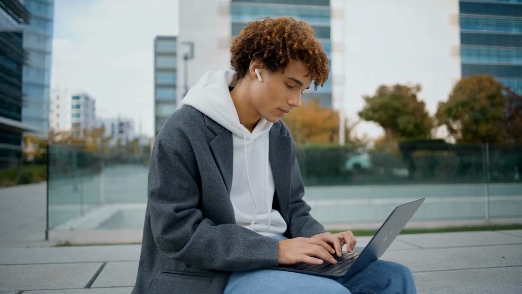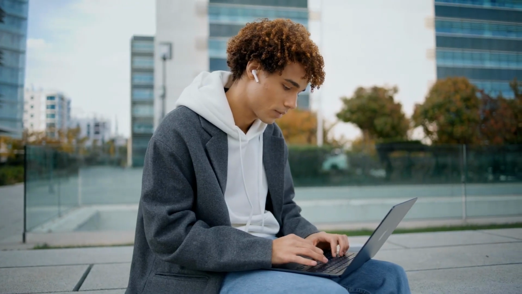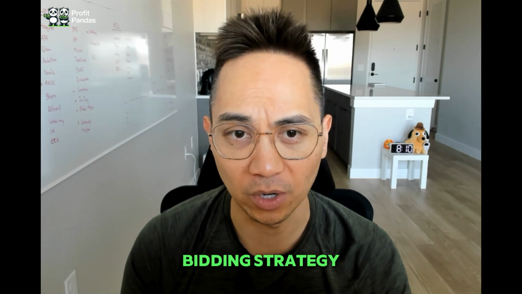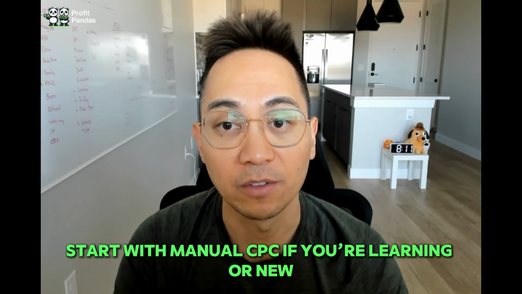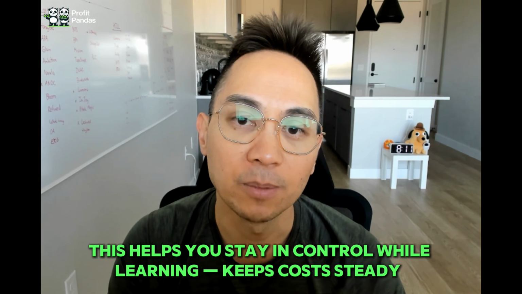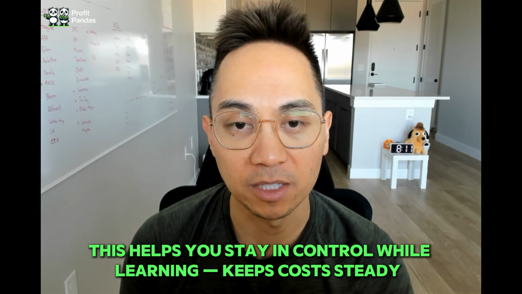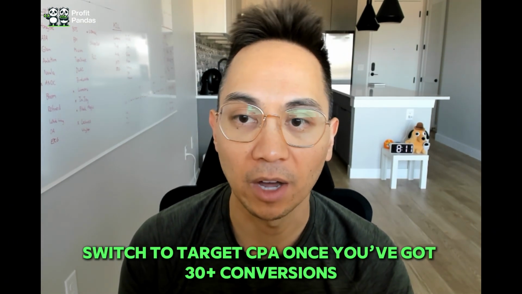Here are some targeting tips. You want to mix remarketing with custom intent audiences. You'll catch both warm and cold traffic, people who visited you and those searching for similar stuff. Create custom audiences using URLs. Use competitor sites, forums, or blogs your audience reads. Now let's talk about bidding strategy. You want to start with manual CPC if you're learning and if you're new. This helps you stay in control while learning, and it keeps costs steady. Switch to target CPA once you've got 30 plus conversions, and that's when Google Smart Bidding actually gets smart.